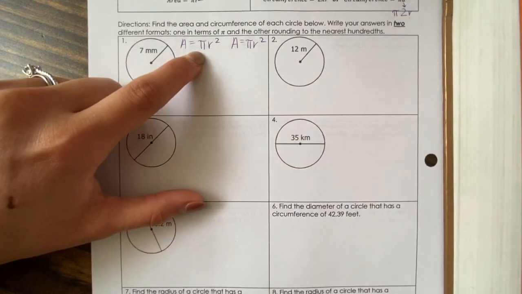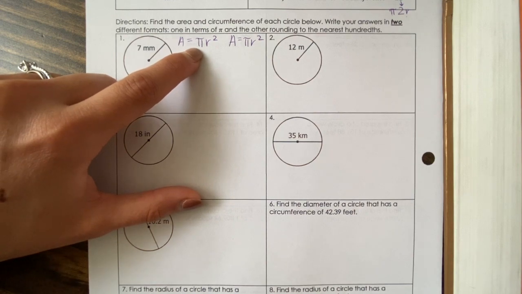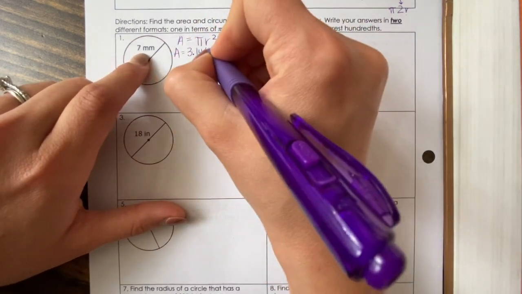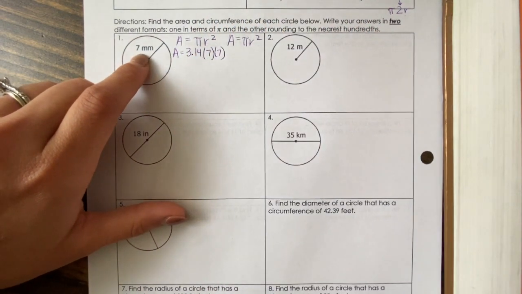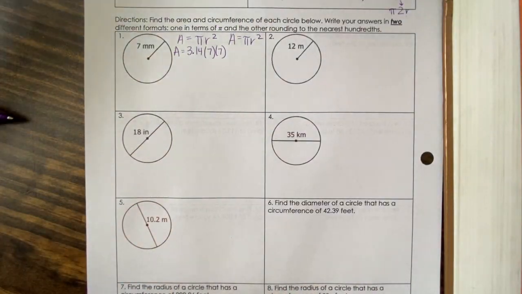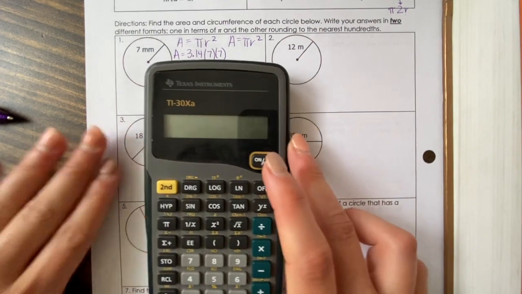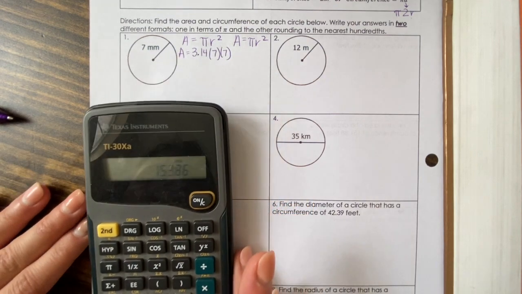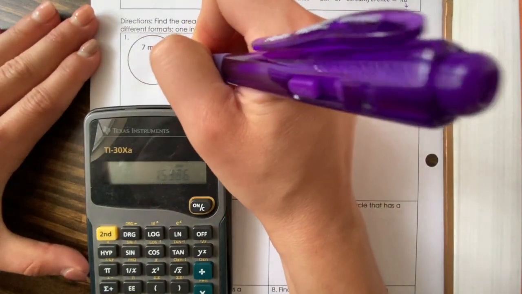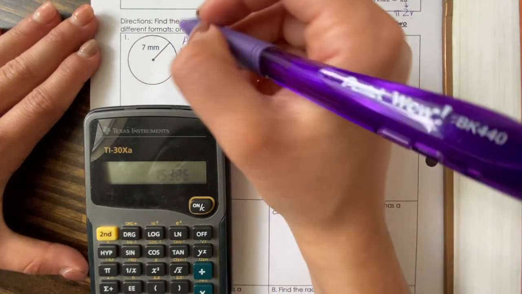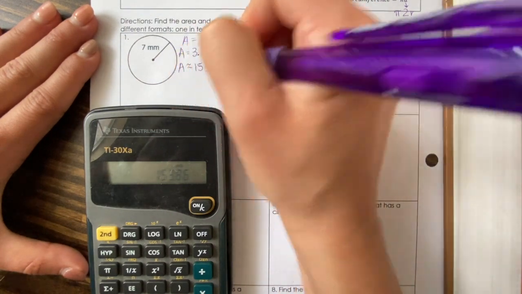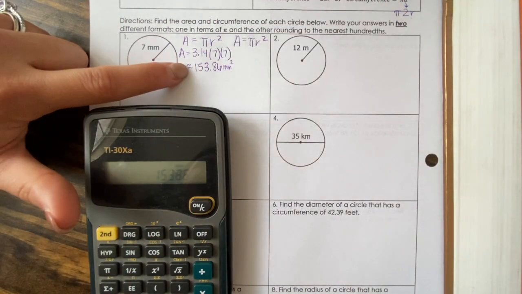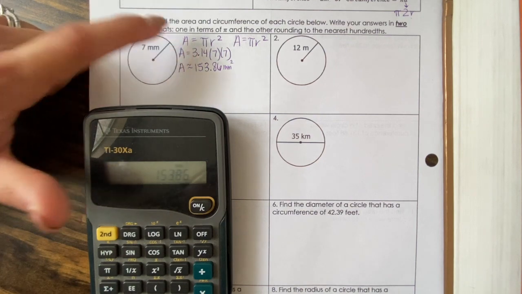Okay, so the first format, we are going to round pi to 3.14. So the area equals 3.14 times the radius, which is 7, times the radius, which is 7. All right, so get your calculator. 3.14 times 7 times 7. And it says round to the nearest hundredths. So you have the area is about 153.86 millimeters squared. Okay, so this is the estimated answer because 3.14 is rounded.